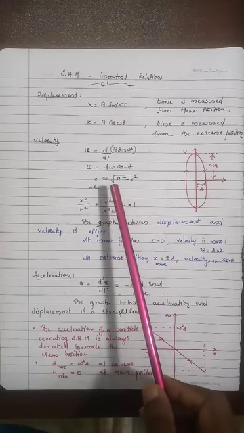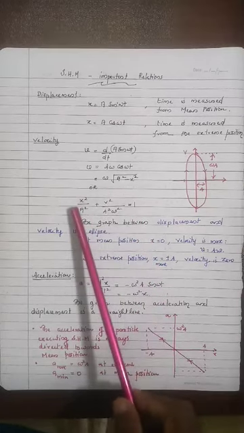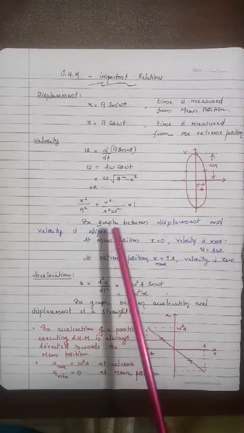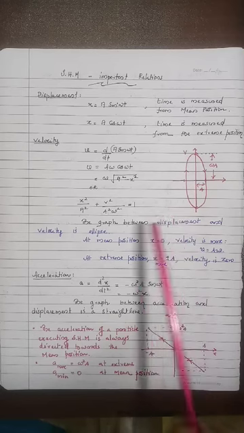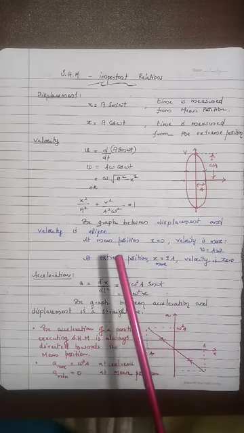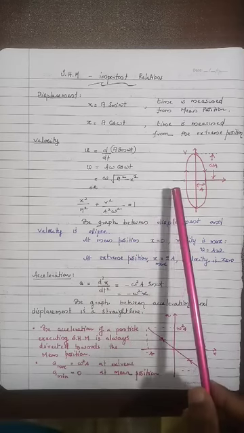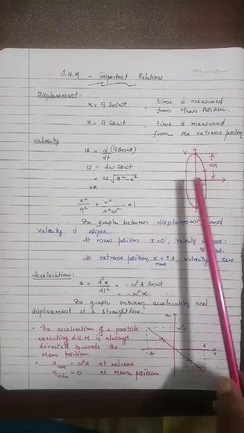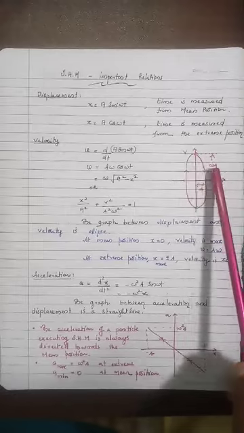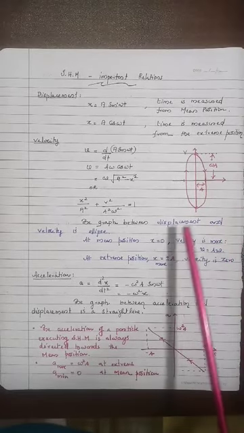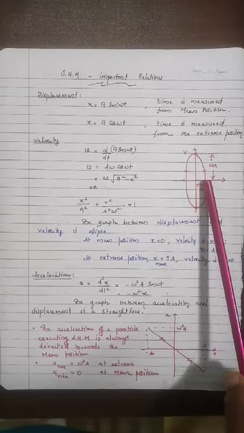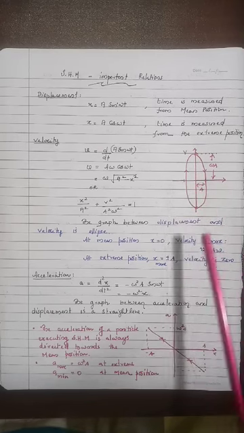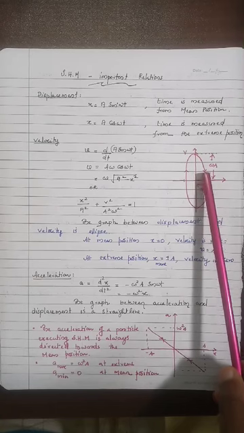If you arrange it in the standard form, it will show it is an ellipse. So the graph between displacement and velocity is an ellipse. And look at the graph. At the mean position, x is equal to 0 and the velocity is maximum, with the value a omega. At the extreme position, the displacement is x equal to plus or minus a, but the velocity is 0.